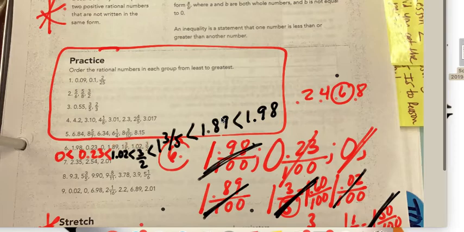So there you have it. I've listed all my numbers in my problem number 6 from least to greatest. I first changed everything over to fractions, and then I tried to make equivalent fractions. So I made them all over 100. I hope this helps you for tonight's homework.